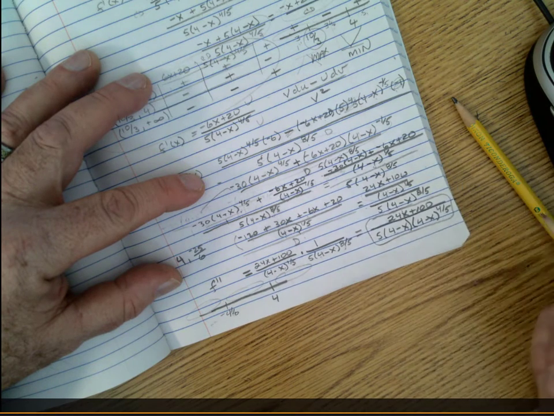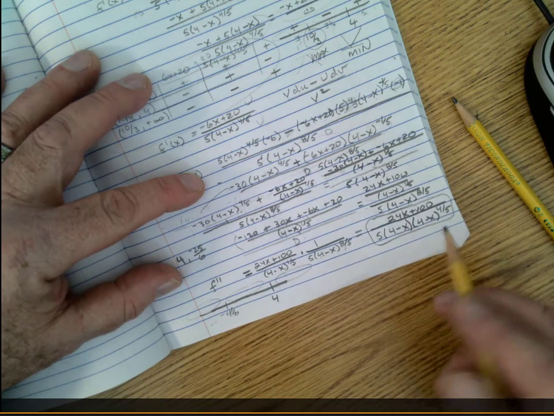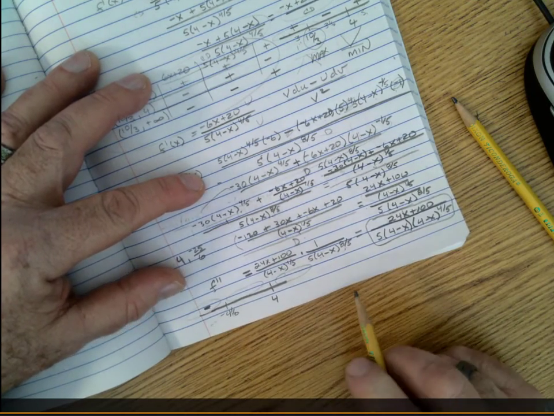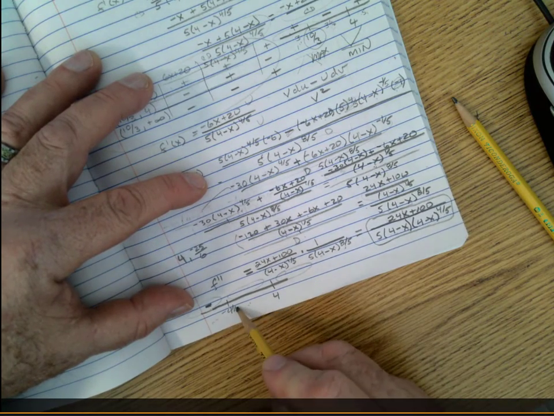And a negative times a negative makes a positive. So we've got a negative over a positive. That's going to give us a negative. Let's look at the interval in between negative 4 1/6 and 4.